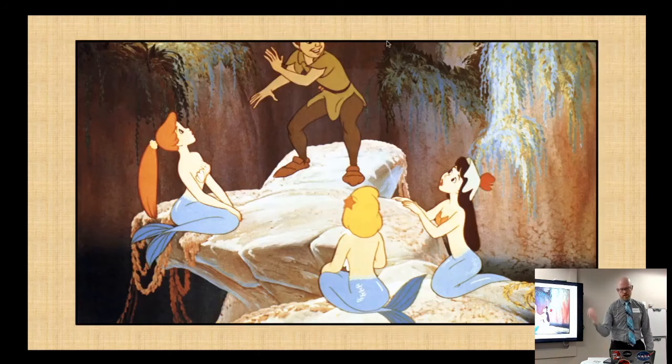It was Peter Pan, and yeah, they were not wearing a lot of clothes, and they also tried to murder Wendy, so there's a lot of things going on in Peter Pan. Oh, yeah, so this is dark.